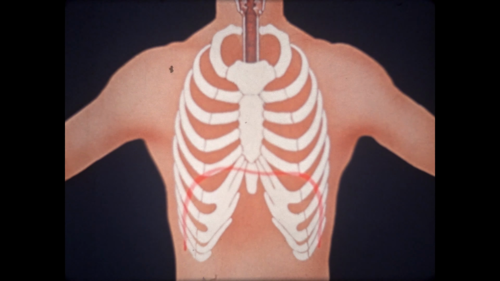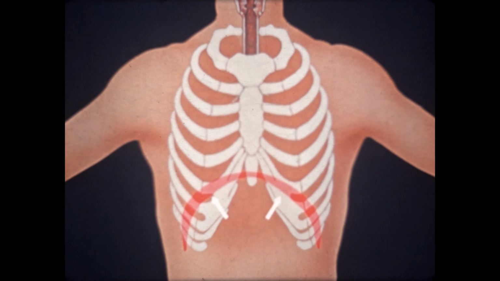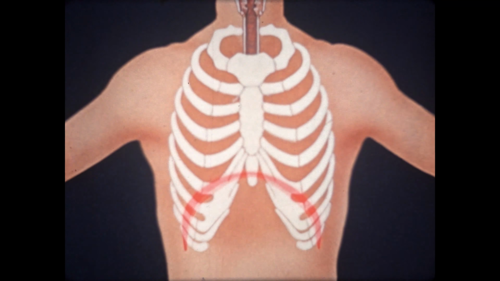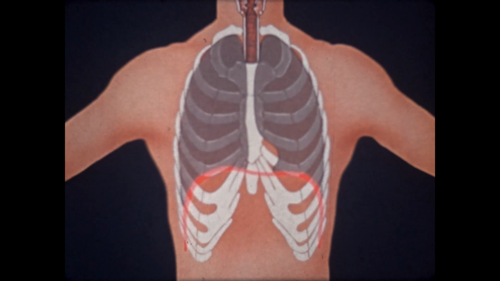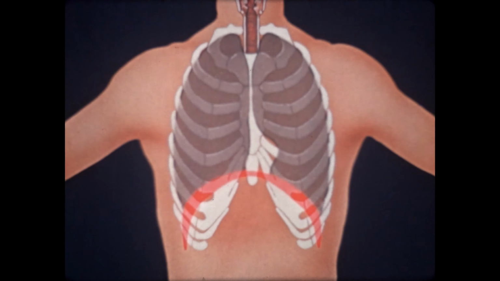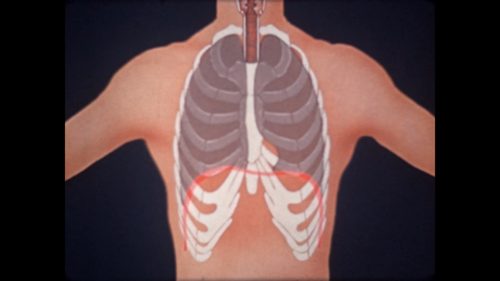As you breathe in, the ribs are raised and move outward, while the diaphragm moves down. As you breathe out, the ribs are lowered and move inward, while the diaphragm moves up. Thus, when you breathe in, the size of the chest cavity is increased, and air rushes through the windpipe, filling the lungs. And as you breathe out, the size of the chest cavity is reduced, and the air is squeezed out of the lungs.